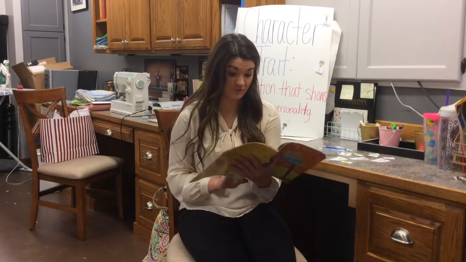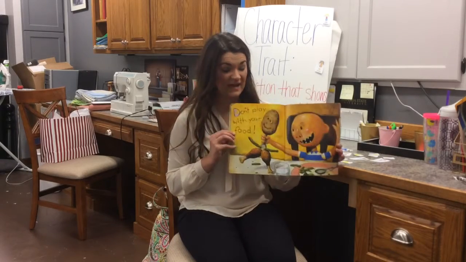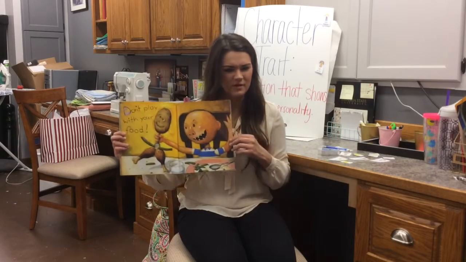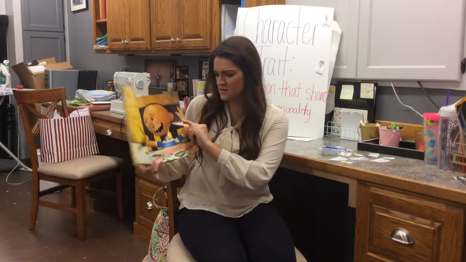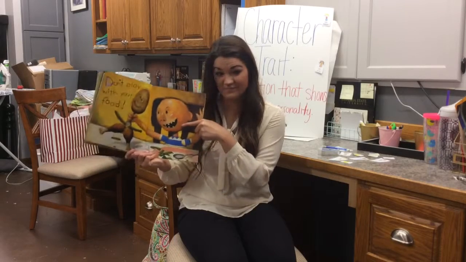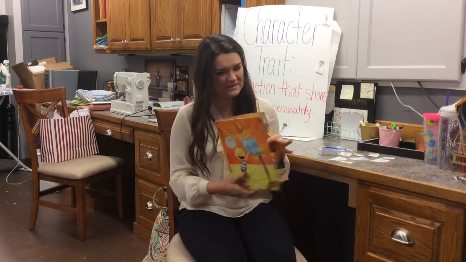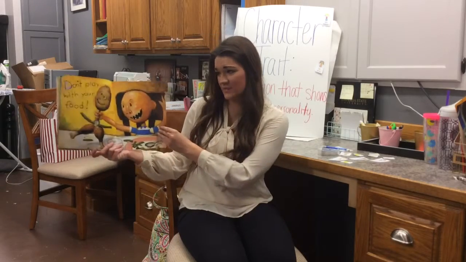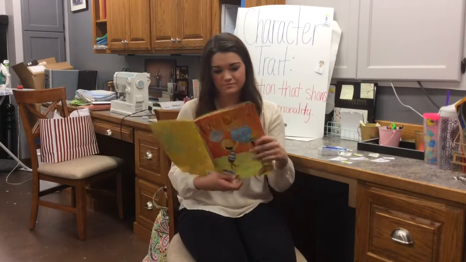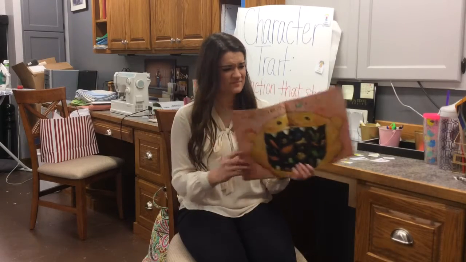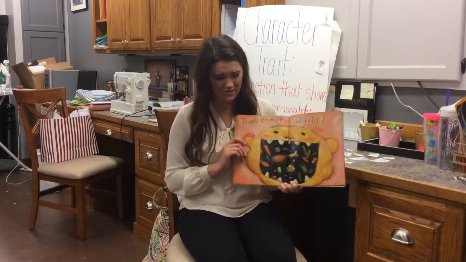Don't play with your food. Yikes. We shouldn't play with our food. We should just eat our food. You know, it's good for us. Look at that smile on his face. He's being kind of sneaky, kind of like he was over here, huh? He's being sneaky a lot of the time. He's not being very nice. That's enough, David.